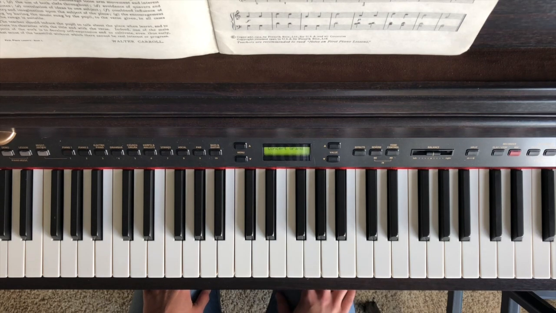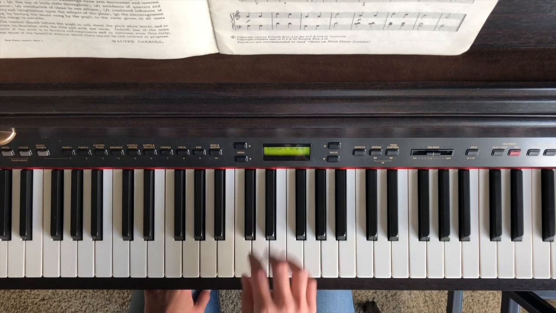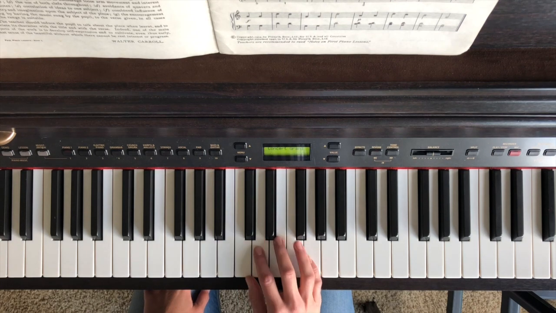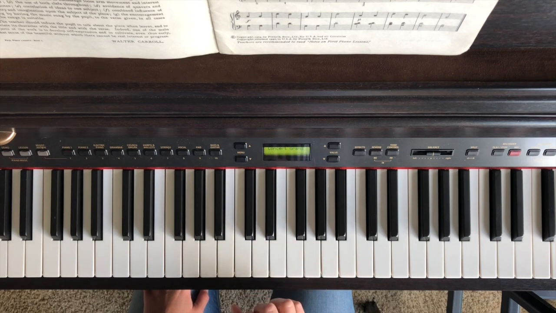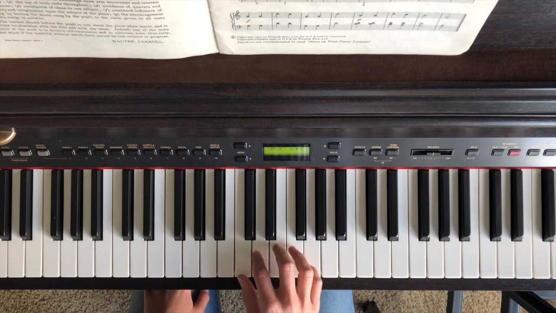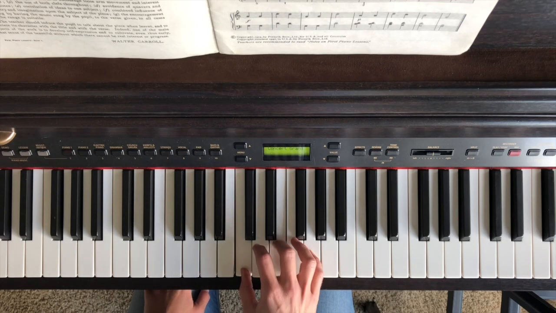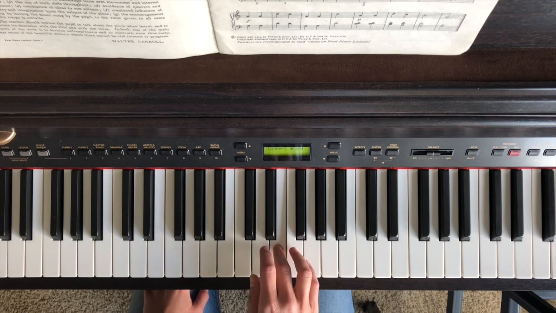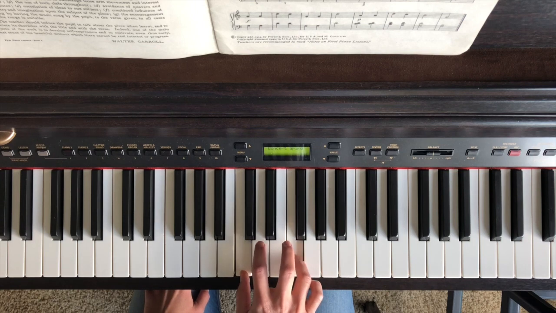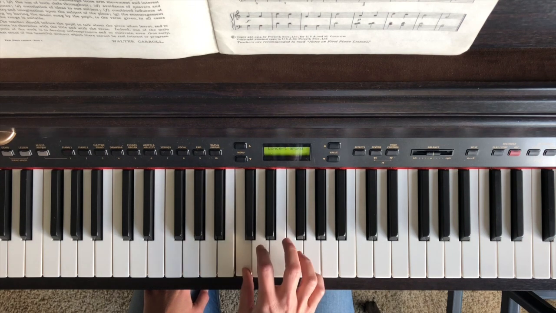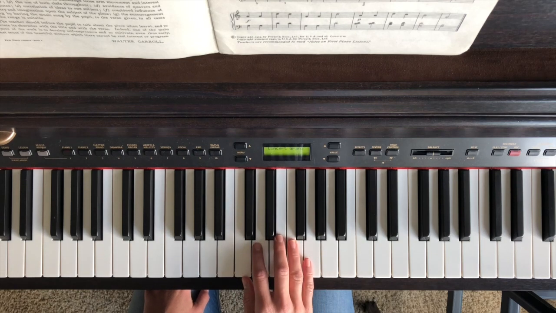Let's go ahead and review our intervals. We have learned an interval of a second, and those are two sounds right next to each other. We have also learned the interval of a third, and a fourth, and we have also introduced a fifth.